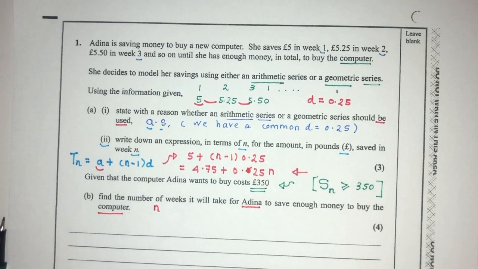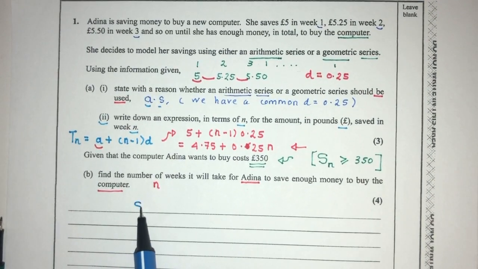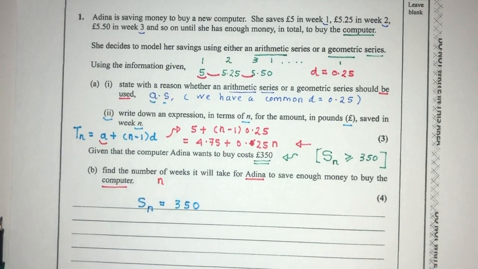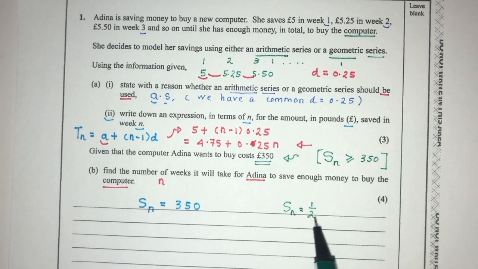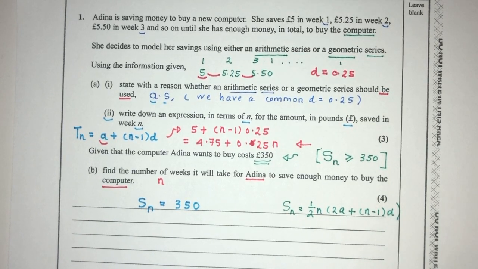So exactly this. So we can simply solve first. Let's see what the value of n is so that the sum of the amount she saved is equal to 350. We can do this first, no big deal. We can solve this equation first. Now, what is Sn? This is given to you as well on the list. So let's have a look. Sn is equal to half times n, that would be 2a plus n minus 1 times d. So this is the formula we have to use to replace in the main equation.